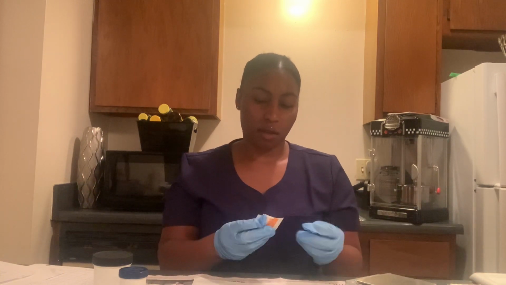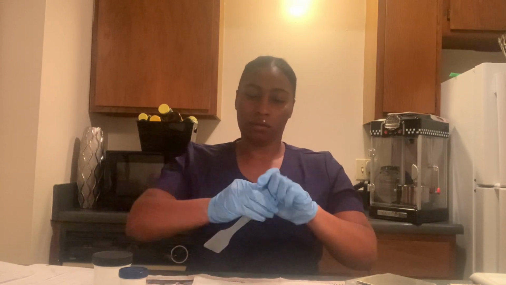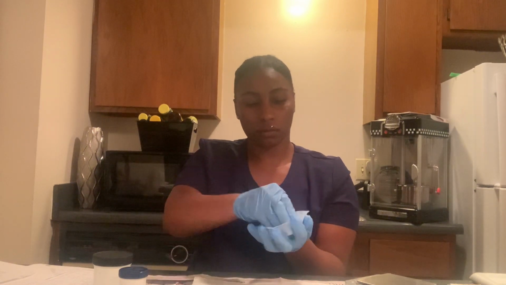Okay, gloves are on. And then next step, we clean our materials with this. So clean the spatula. Okay. Clean our weighing belt. We clean our weight scale.